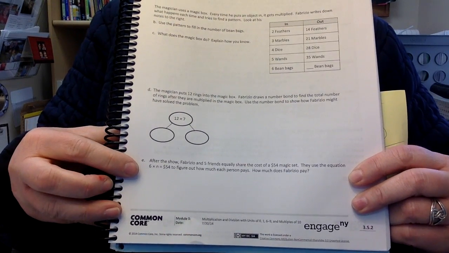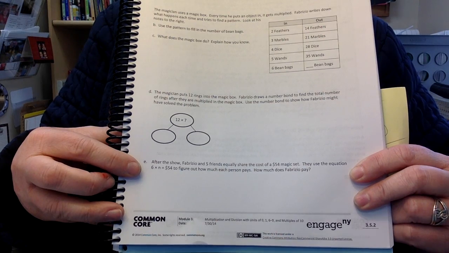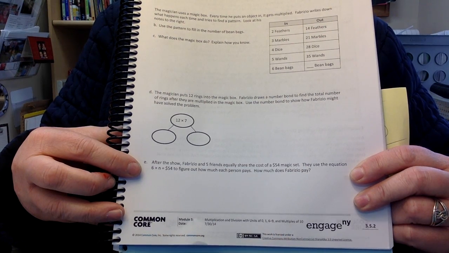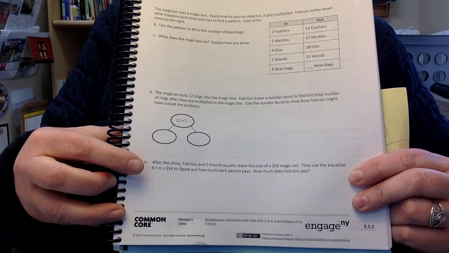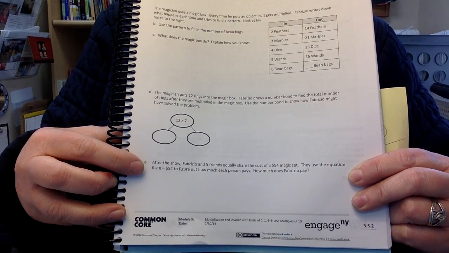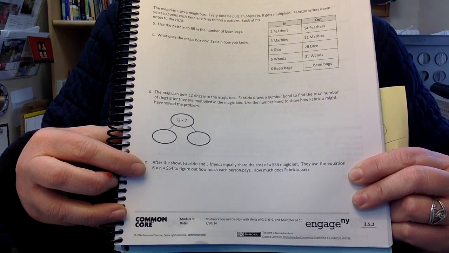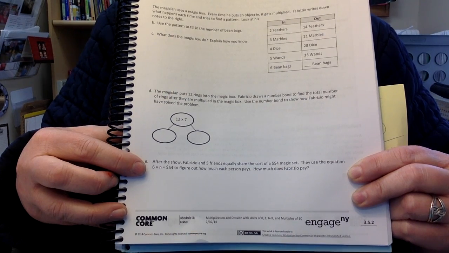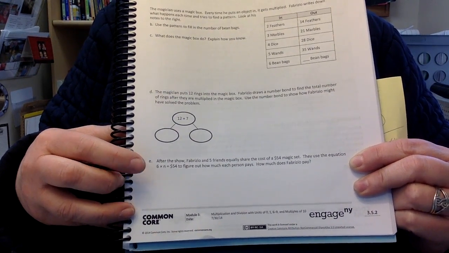And finally, E. After the show, Fabrizio and 5 friends equally share the cost of a $54 magic set. They use the equation 6 times n equals $54 to find out how much each person pays. How much does Fabrizio pay? Pause the movie to do your test.